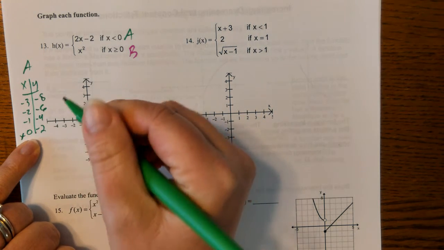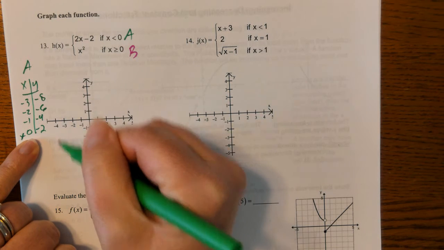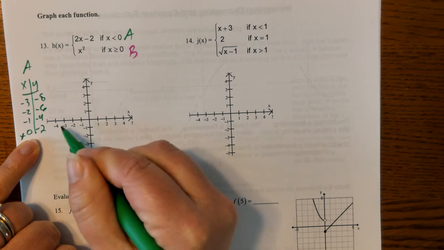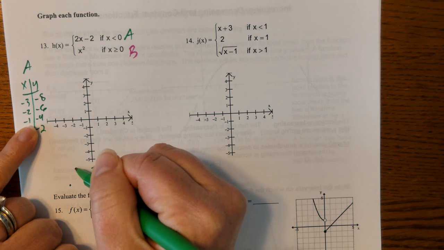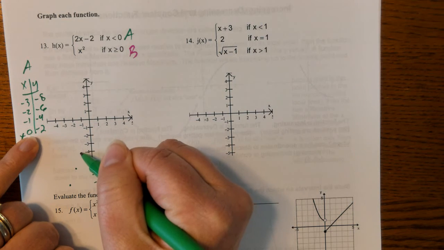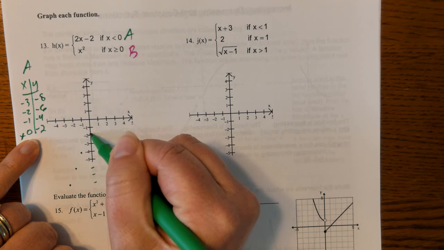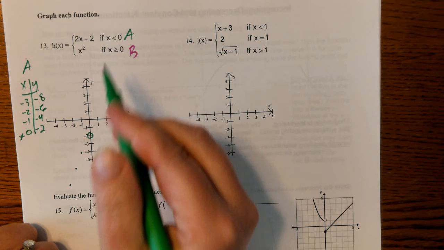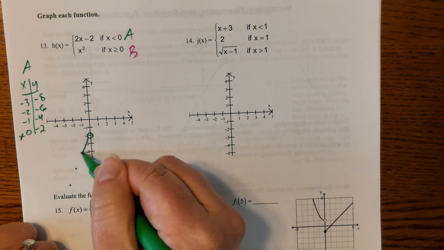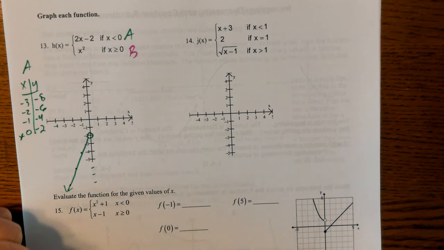I can plot those points. Negative 3, negative 8. Notice that we're kind of off the screen here. Negative 2, negative 6. Negative 1, negative 4. And then 0, negative 2. But that needs to be a hollow dot because 0 was not included. I didn't have an equal to. Connect the dots, draw a line.